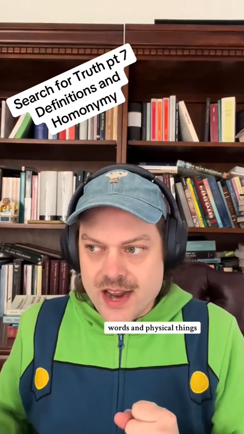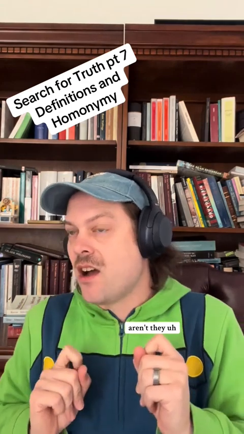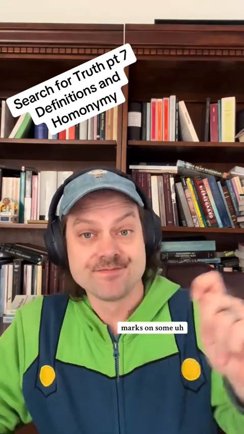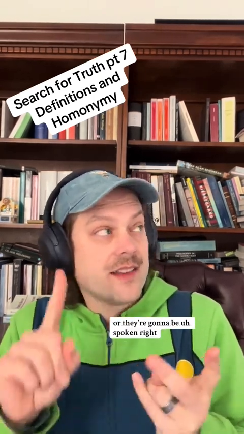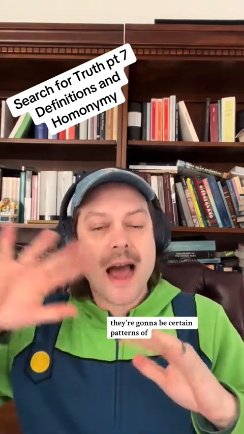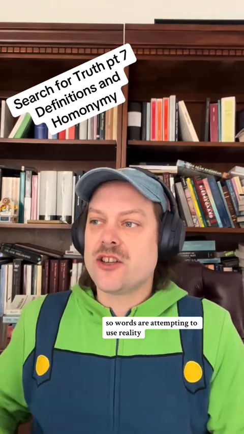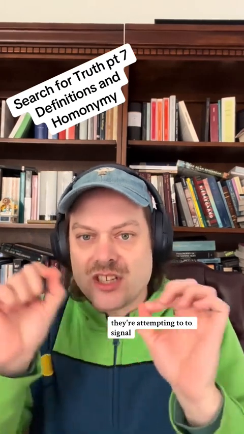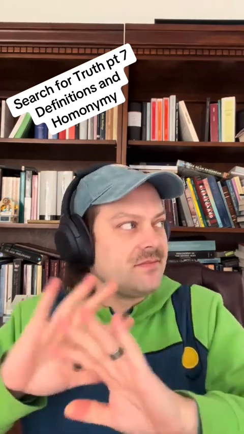Words and physical things. Now, words technically are physical things, aren't they? Words are either written, right? Marks with some medium on some surface, or they're going to be spoken, right? They're going to be certain patterns of sound. Anyway, so words are attempting to use reality to describe reality. They're attempting to signal ideas.